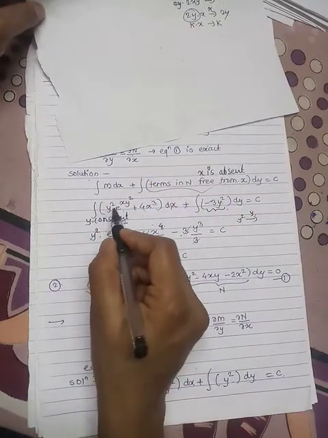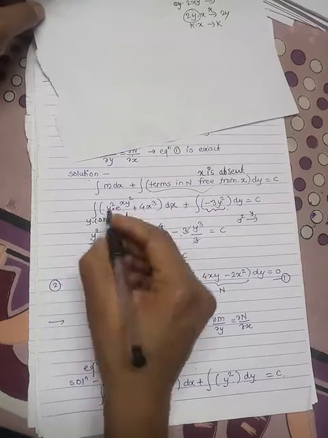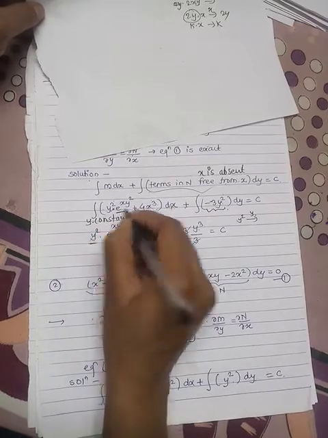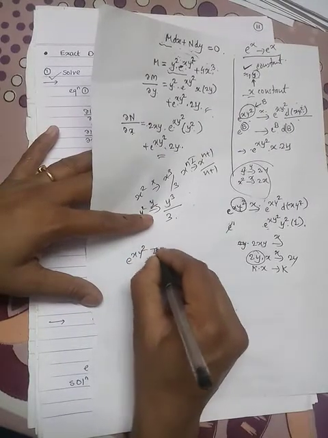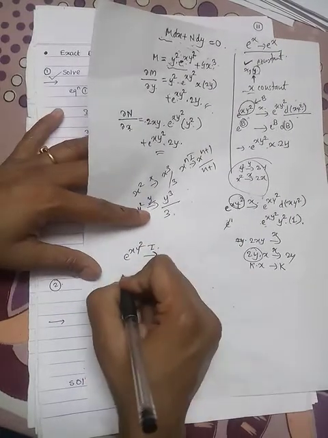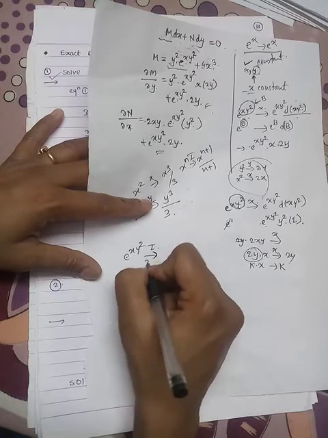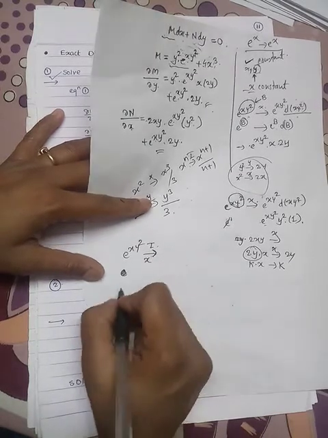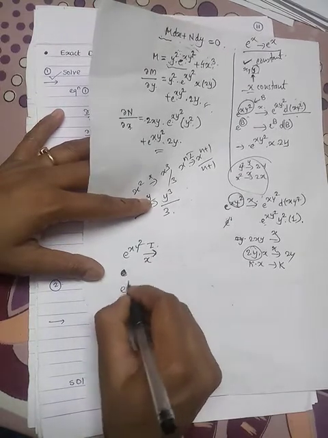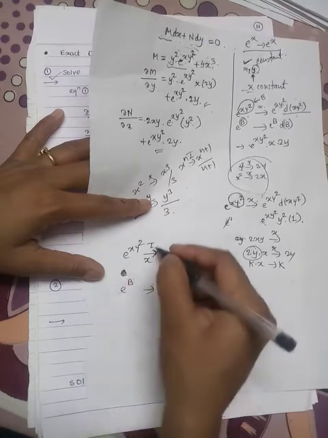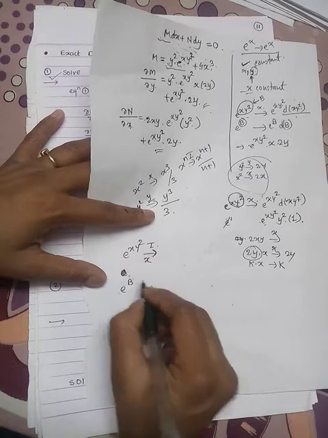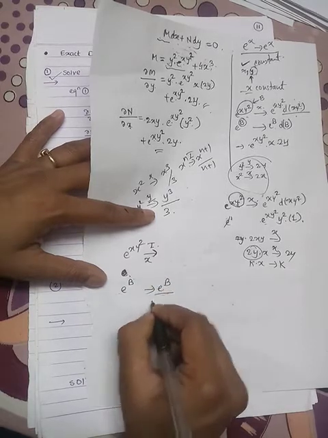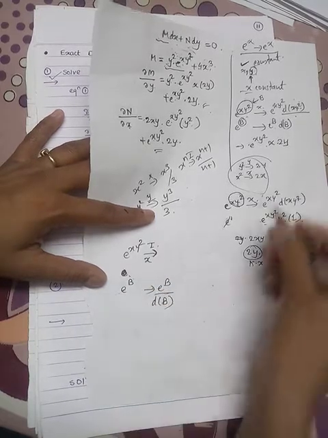So here y square is multiplicative constant, write as it is, and we have to take only integration of e raised to xy square. So again here integration is with respect to x. So here again we have to use bracket formula in the integration. Bracket formula in integration for e raised to bracket is e raised to bracket upon derivative of bracket.